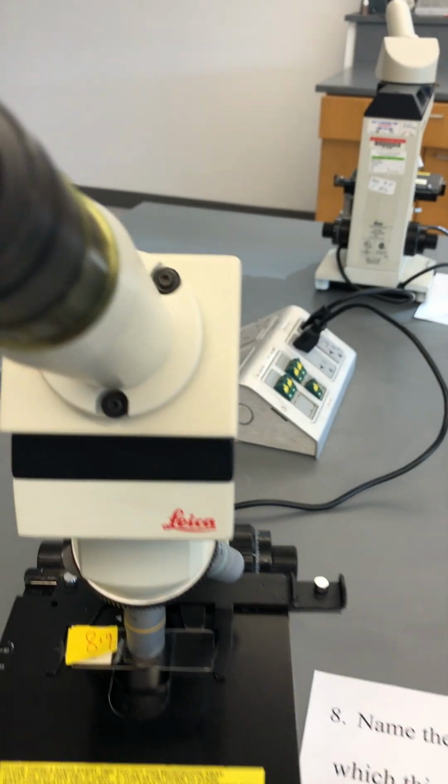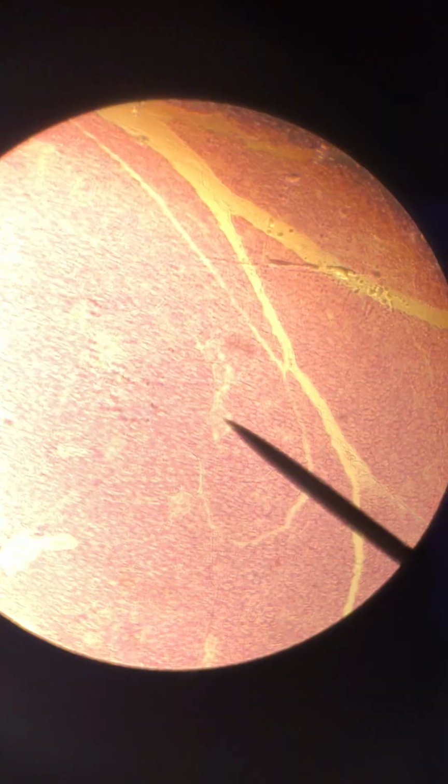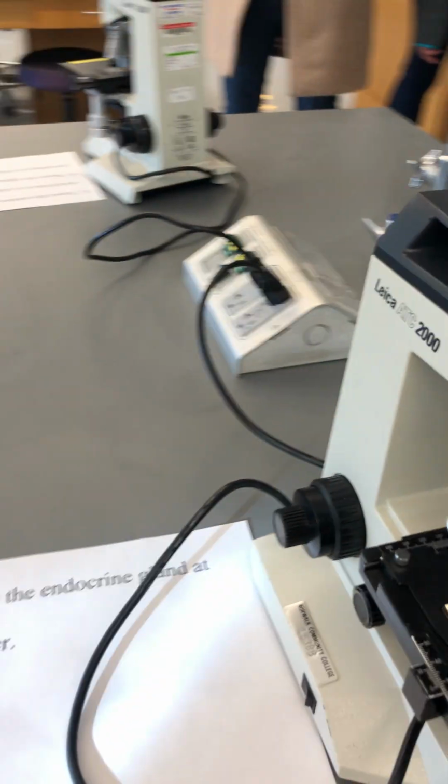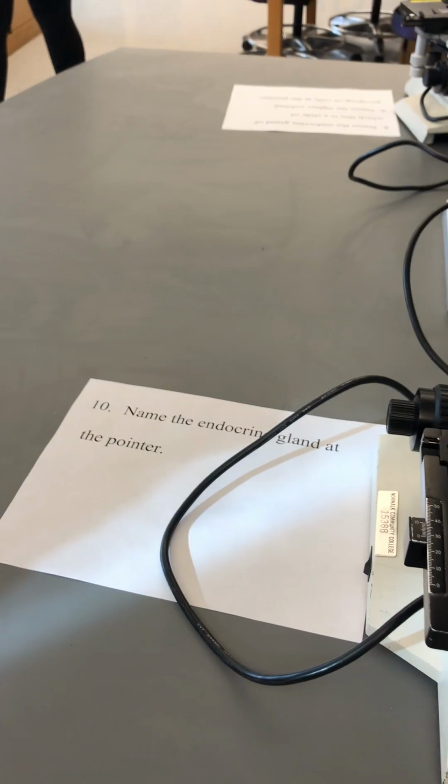Number 8 and 9, this slide was the pancreas. And 9, the lighter colored area is an islet. There's a couple of them in the view here under the microscope. Probably slide 8 and slide 6 were the more difficult ones to get.